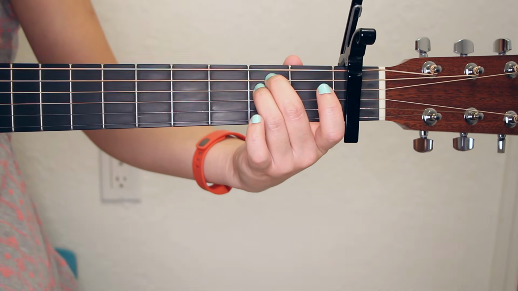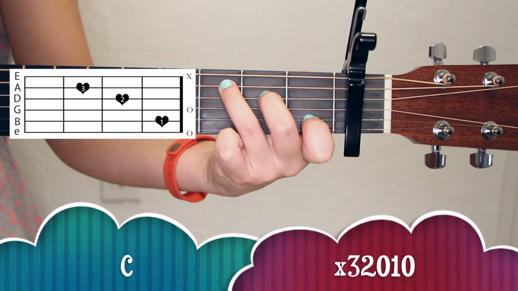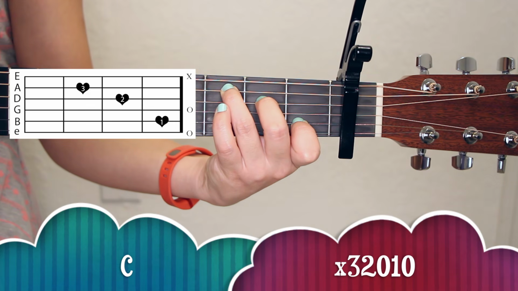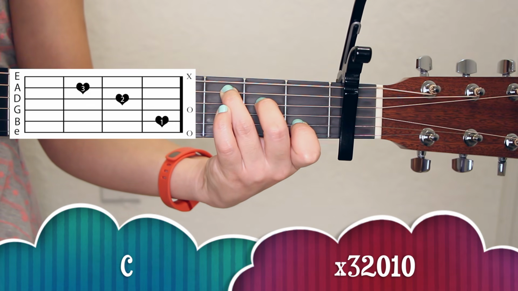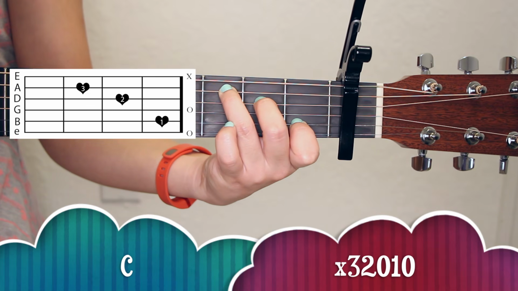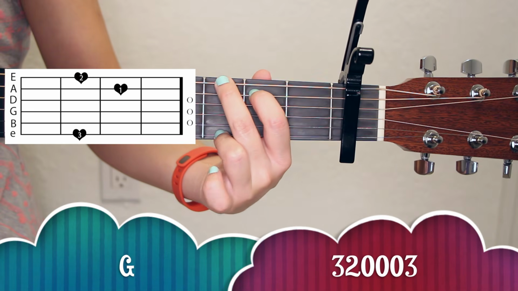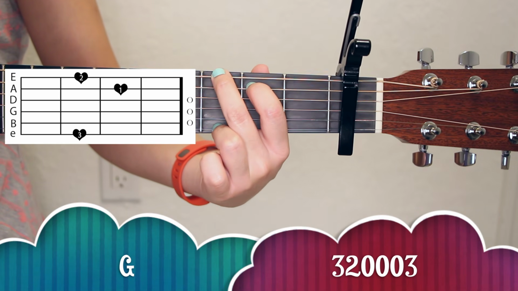The next chord you need to know is C, which looks like this and sounds like this. After that, you need to know G, which looks like this and sounds like this.